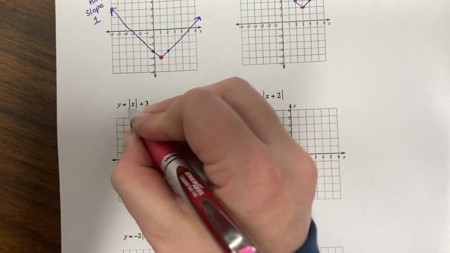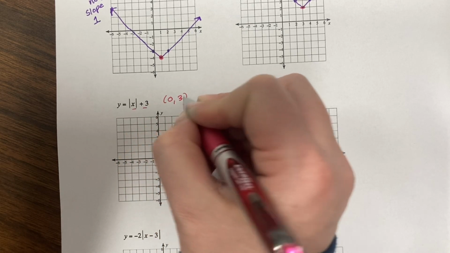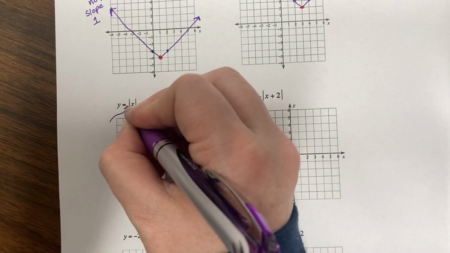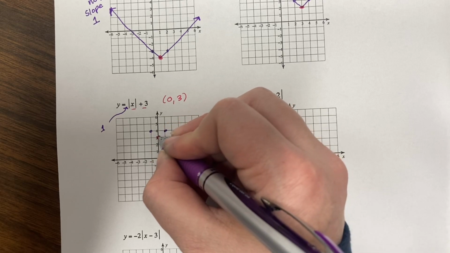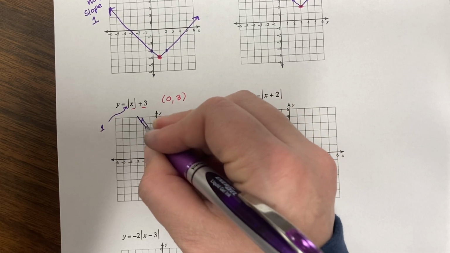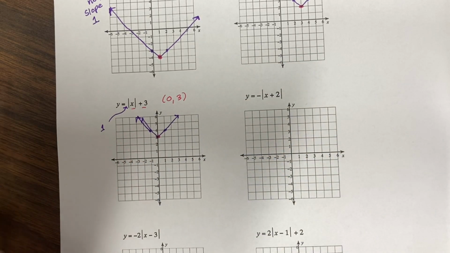I write my vertex. There's no number in here, so 0, +3. I look for my slope in front. There's no number, so it's just up 1 over 1 in both directions. And there's straight lines in both directions.